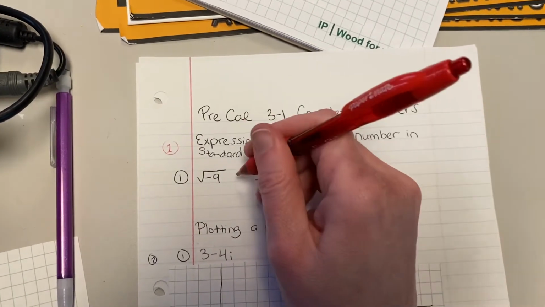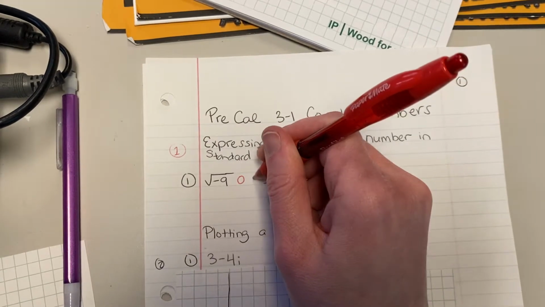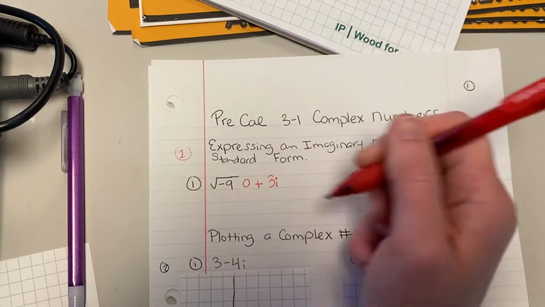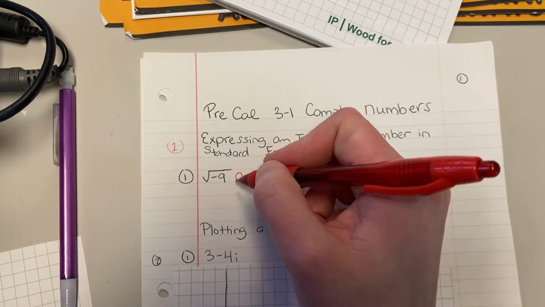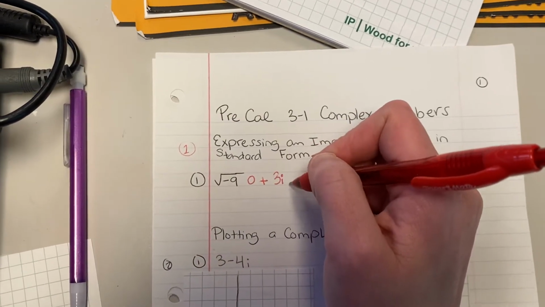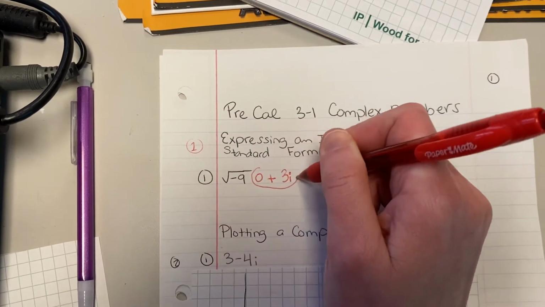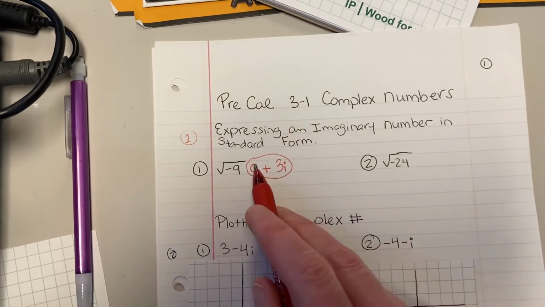Okay, if we want to write it in standard form, we need a real number, not an imaginary number, plus our complex number or our imaginary number. So this would be standard form.